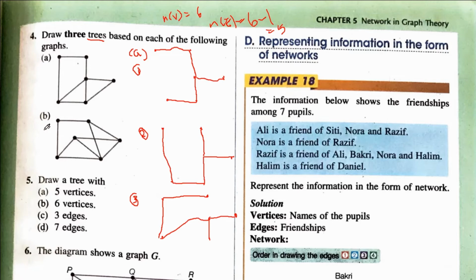Okay, so you try to draw 3 trees for graph B. Okay, for graph B we have 1, 2, 3, 4, 5, 6. 6 vertices. So number of edges must be 6 minus 1 equals to 5. So you only can draw 5 lines connecting these 6 dots. Okay, you try first.